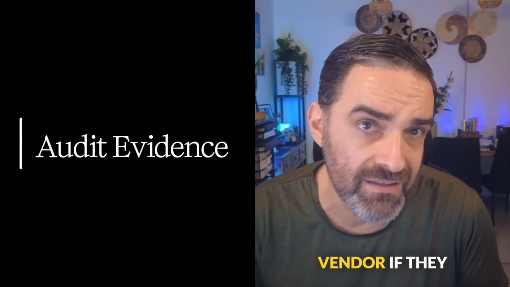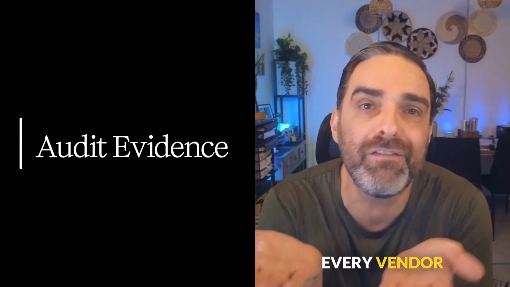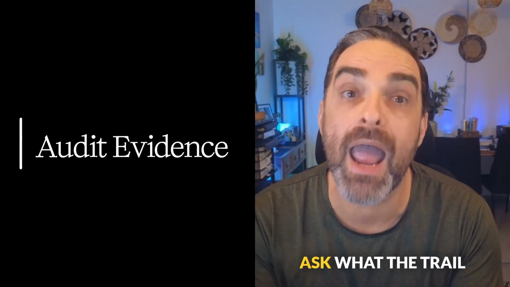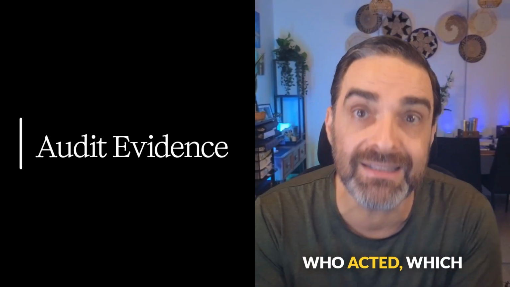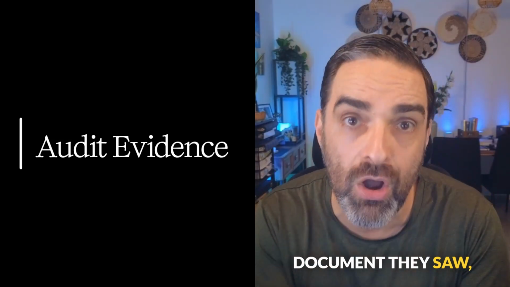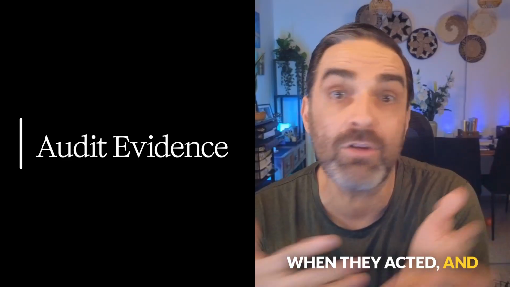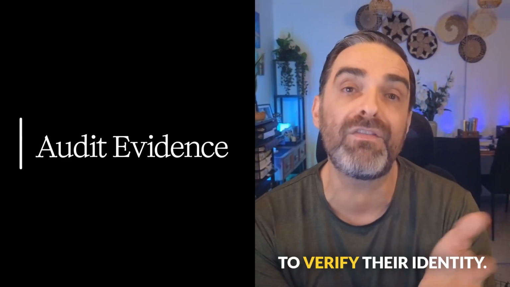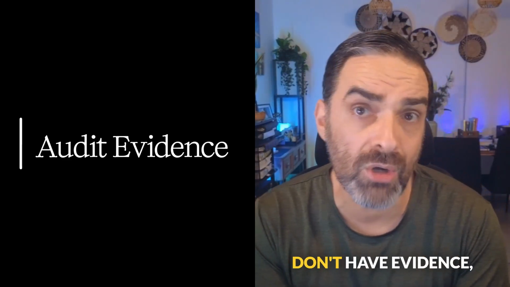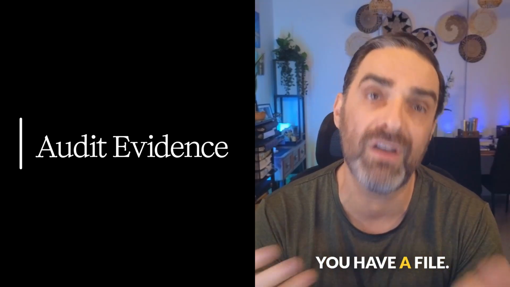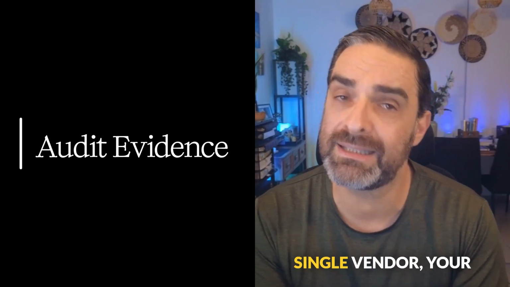Don't ask the vendor if they have an audit trail. Every vendor will say yes. Ask what the trail actually captures. Who acted, which version of the document they saw, when they acted, and what method was used to verify their identity. If you can't answer those 4 questions, you don't have evidence. You have a file.